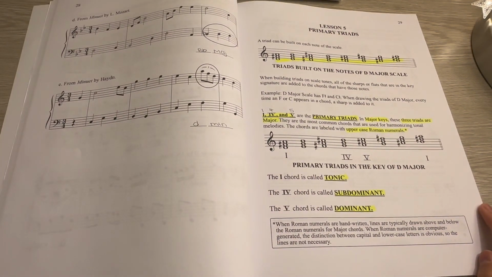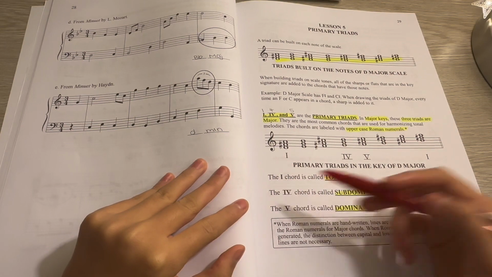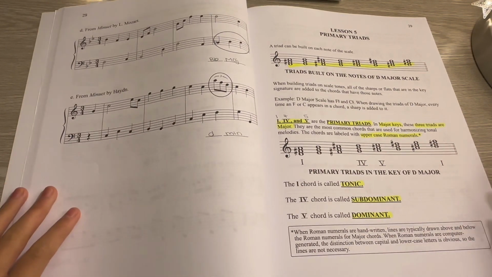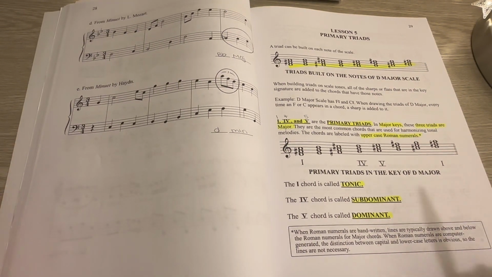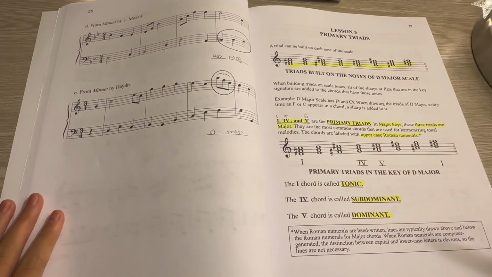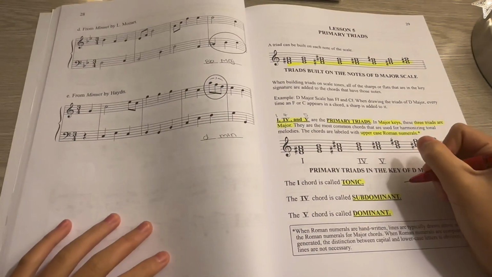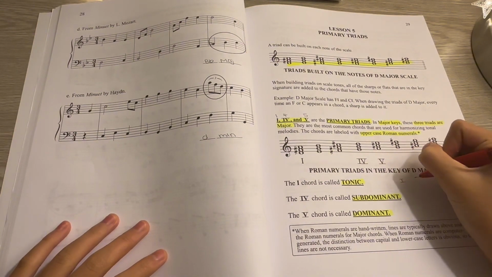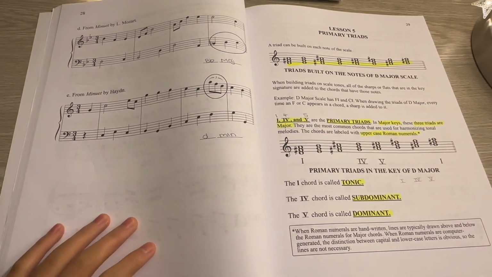Okay, I don't think you really need to know it, but as you can see, there are lines on top of it, and when you do write these Roman numerals, please write that so we can distinguish them from major and minor. You'll learn about that later, but please draw the lines on top of the Roman numerals, just like how they did it over here. So basically just like 1, 4, 5. Okay, just like that, the lines.